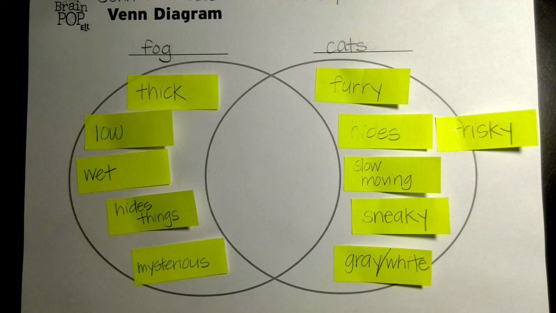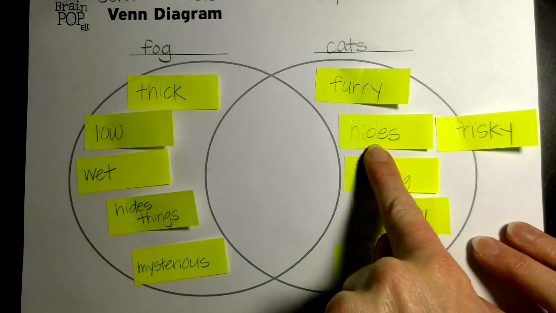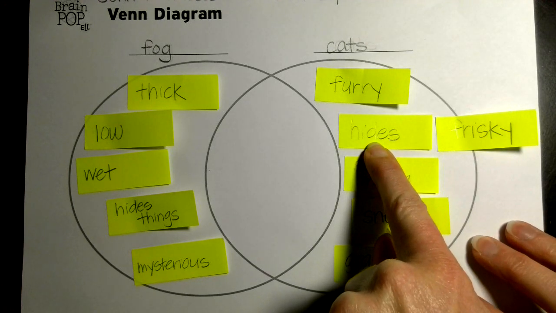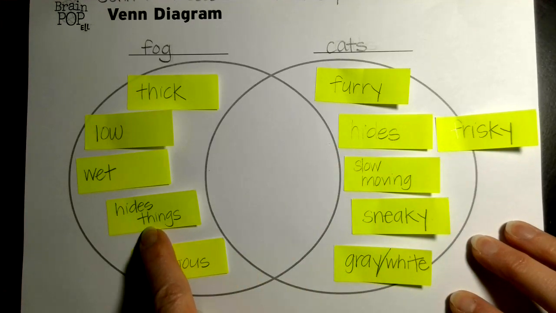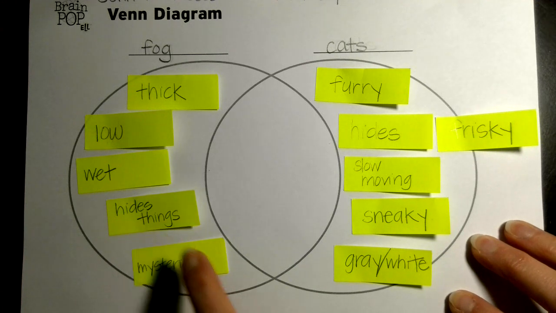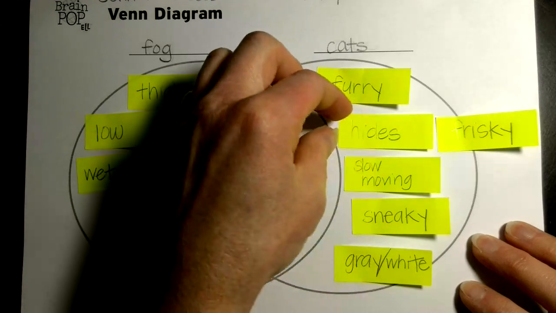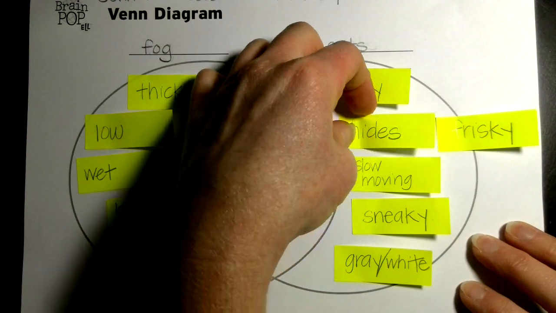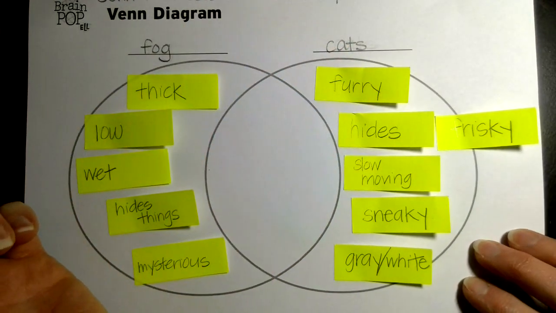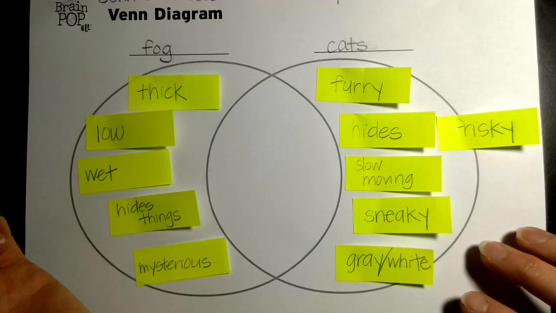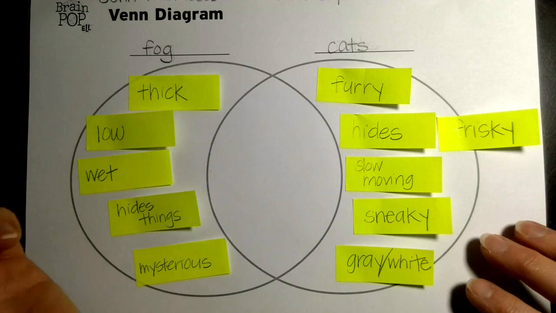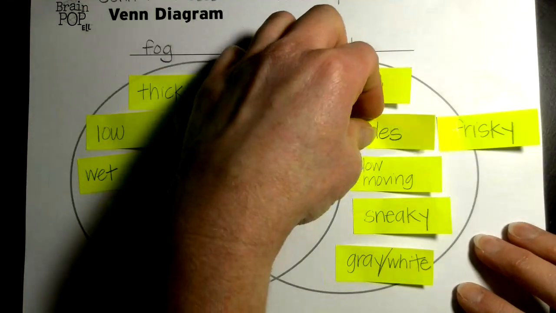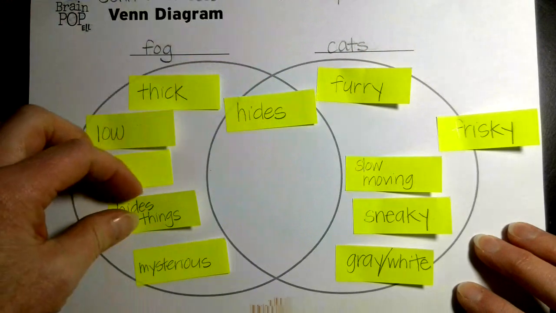But this one's kind of interesting because cats hide, and over here I have fog hides things. So that's kind of alike. And you know what, cats also can hide things as well. I know that my cats sometimes have hidden their toys, or maybe they've just lost them. But that's something that I think we could probably put in the middle.